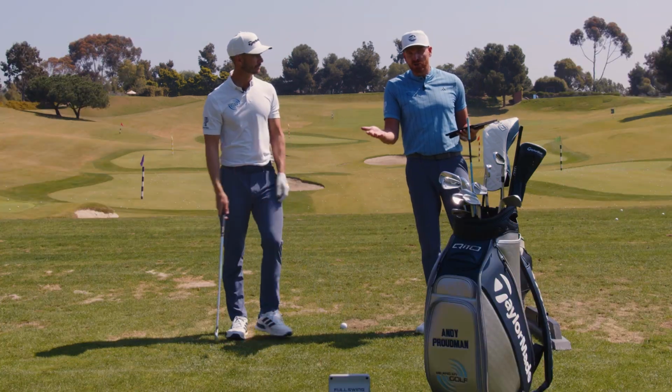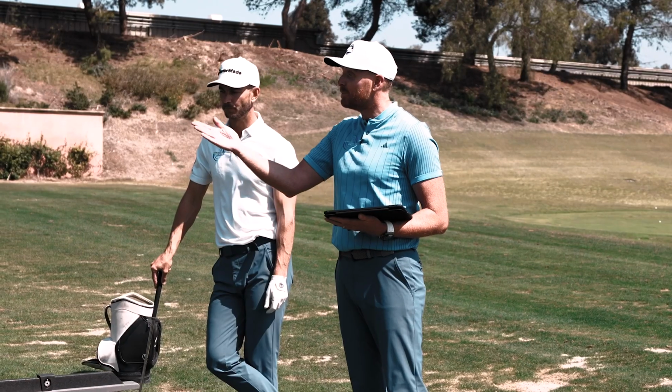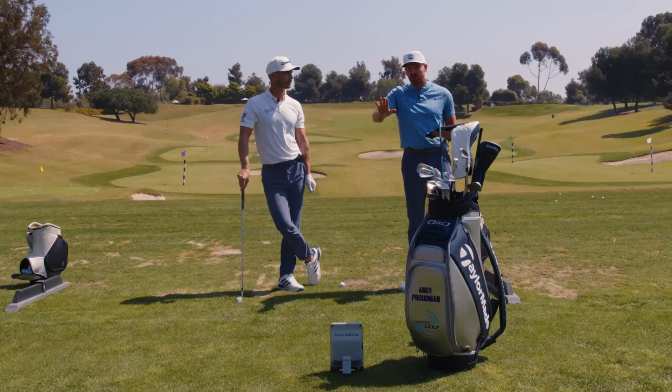All you need to do is look at Dustin Johnson. He became world number 1. One of the biggest things that made him world number 1 was by hitting a fade and just saying, that's the shot I'm going to commit to.